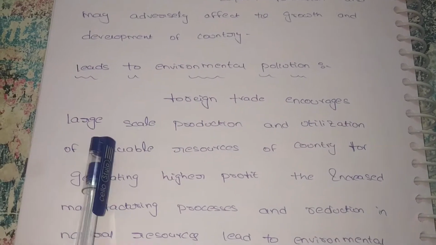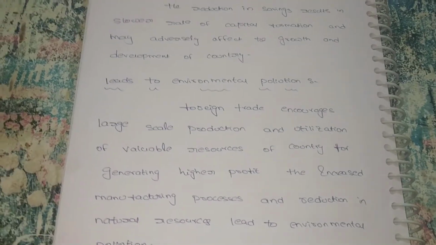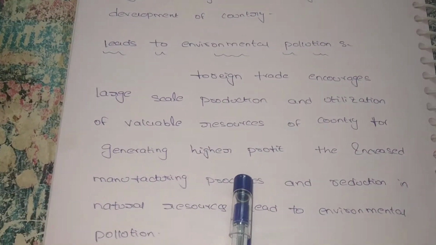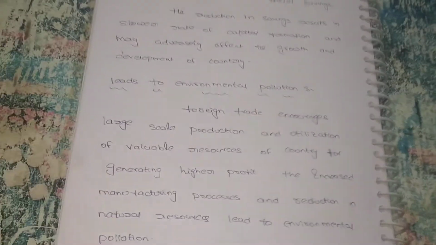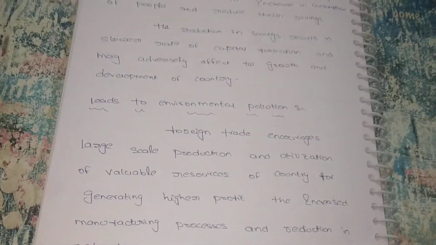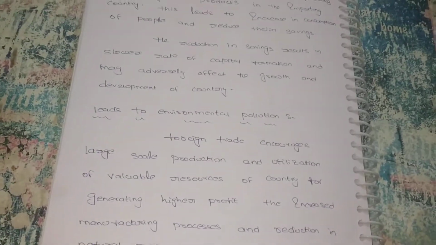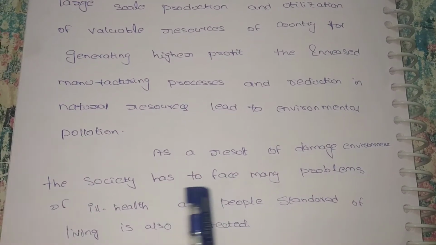Foreign trade encourages large-scale production and utilization of valuable resources. For this production we are utilizing our country's natural resources for generating huge profit. For example, our country wants only 10,000 units, but we are producing 30,000 units because of exports. For these 30,000 units we have to increase our use of natural resources, and we have to produce them in manufacturing industries. The industry releases noise pollution and some chemicals, so we get water pollution also. For this there is an increase in pollution due to foreign trade. Reduction in natural resources also leads to environmental pollution. As a result of the damaged environment, society has to face many problems.